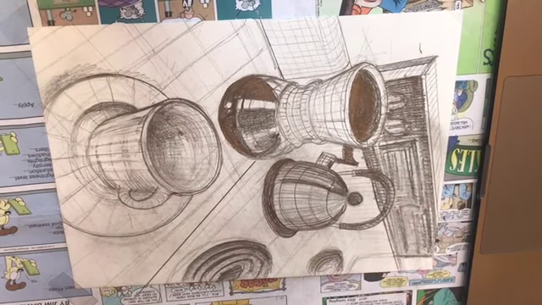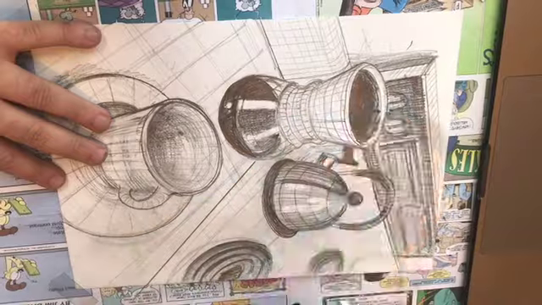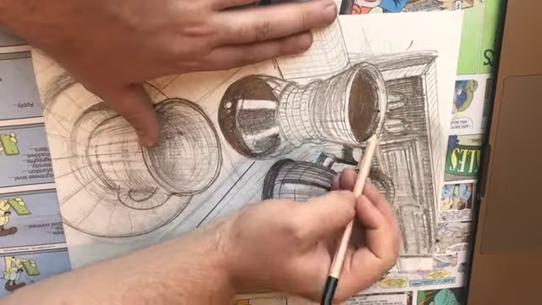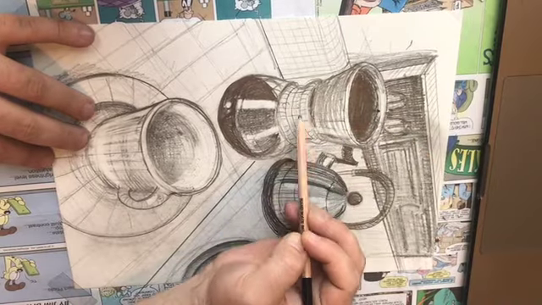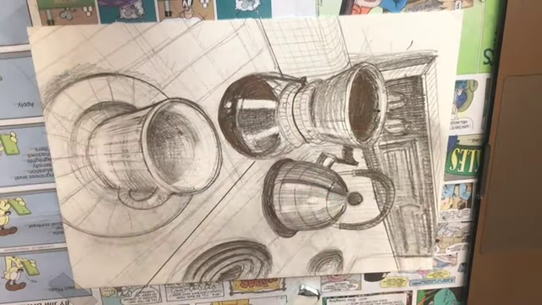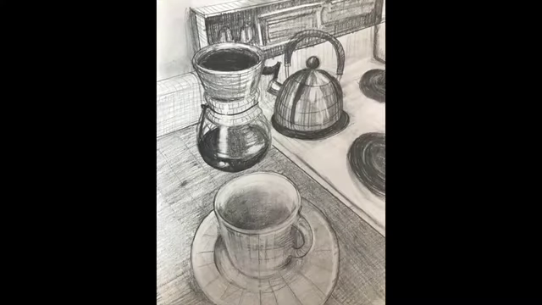And when I don't like them, I kind of either erase them. Here I'm erasing to kind of bring out some highlights where the light's hitting it the hardest, and kind of clean that up. And there you have it.